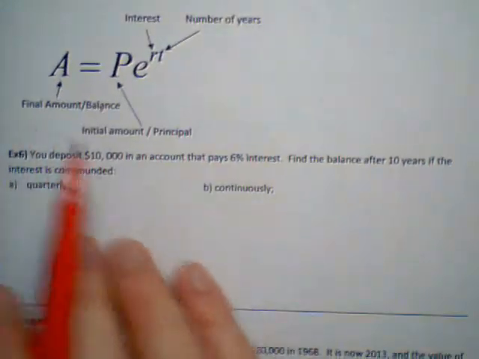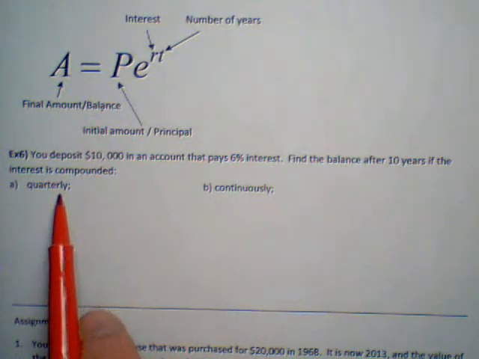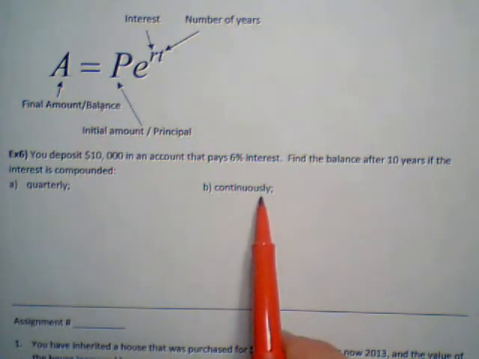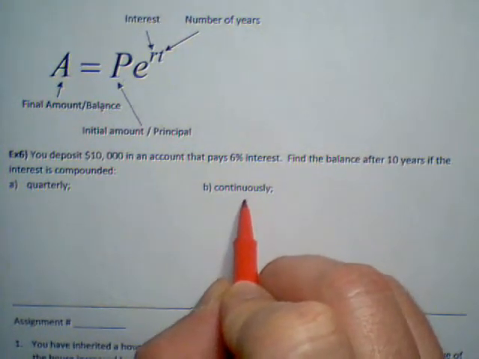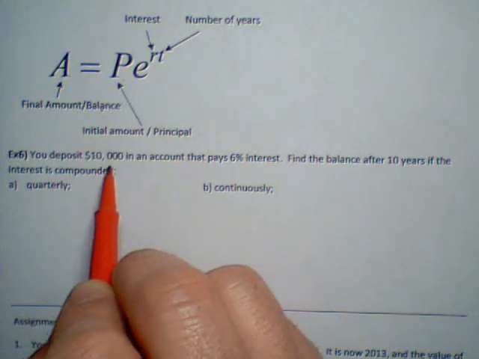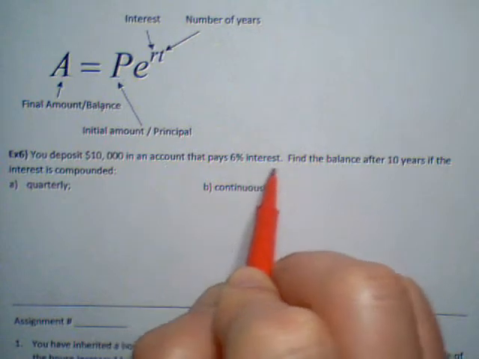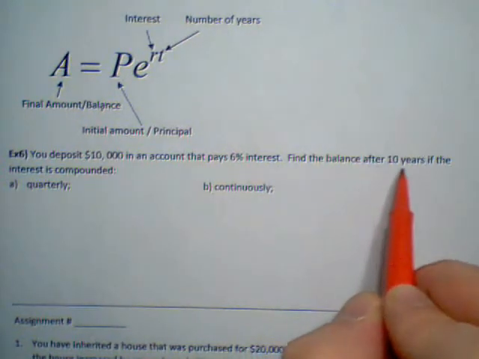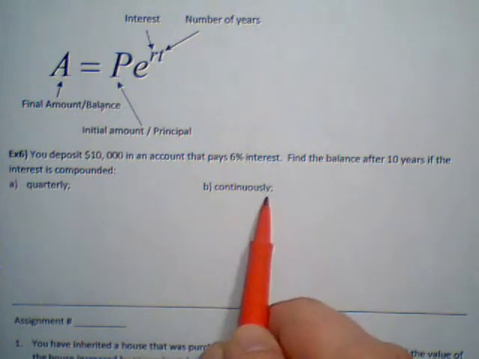So here I have an example where we're going to compare quarterly compounding versus continuous. Okay, so I'm going to start with the continuous because that's the new thing we're going to do. Okay, here is the situation. You deposited $10,000 in an account that pays 6% interest. Find the balance after 10 years if the interest is compounded continuously.